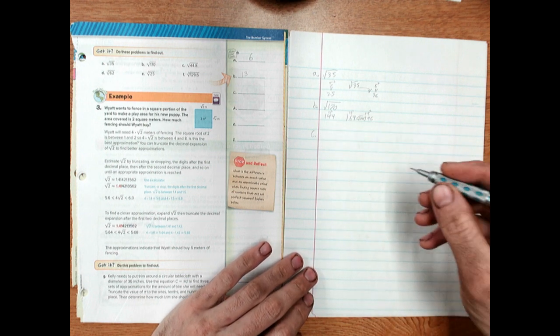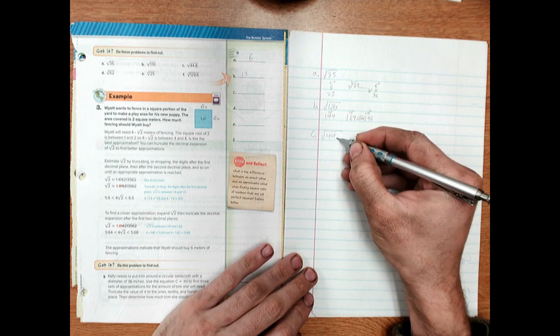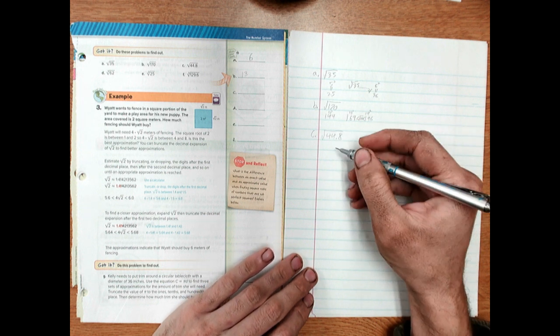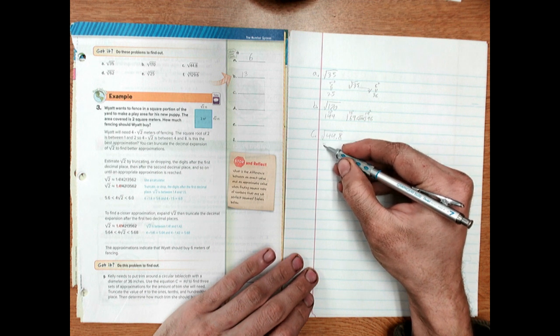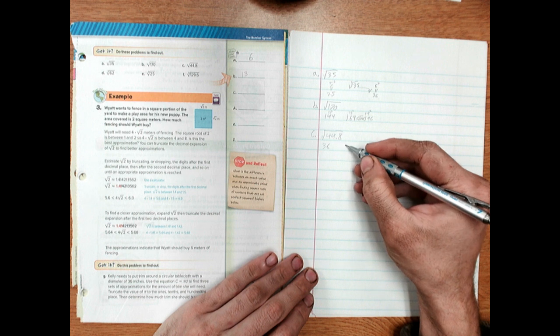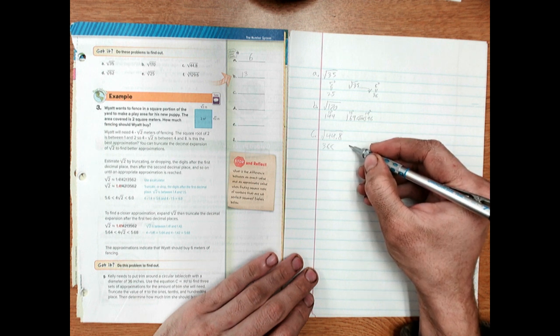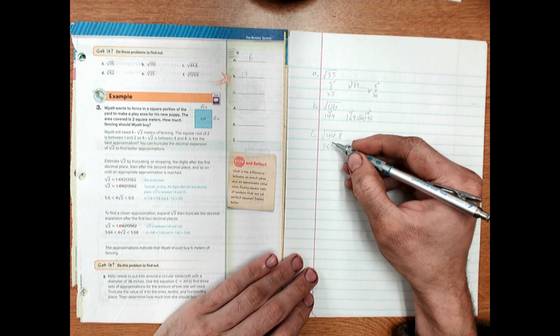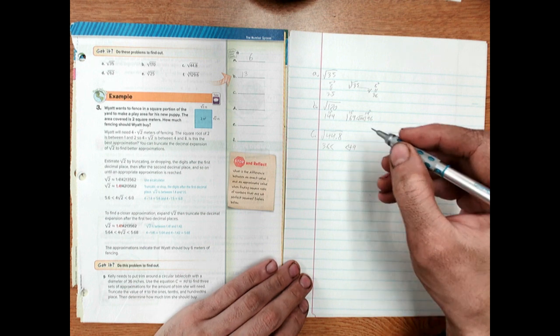C. Square root of 44.8. Well, 6 squared is 36, and this is bigger than that. And 7 times 7 is 49, so it is smaller than that. It goes between those two. Which one is it closer to? It's closer to 7. So 7.